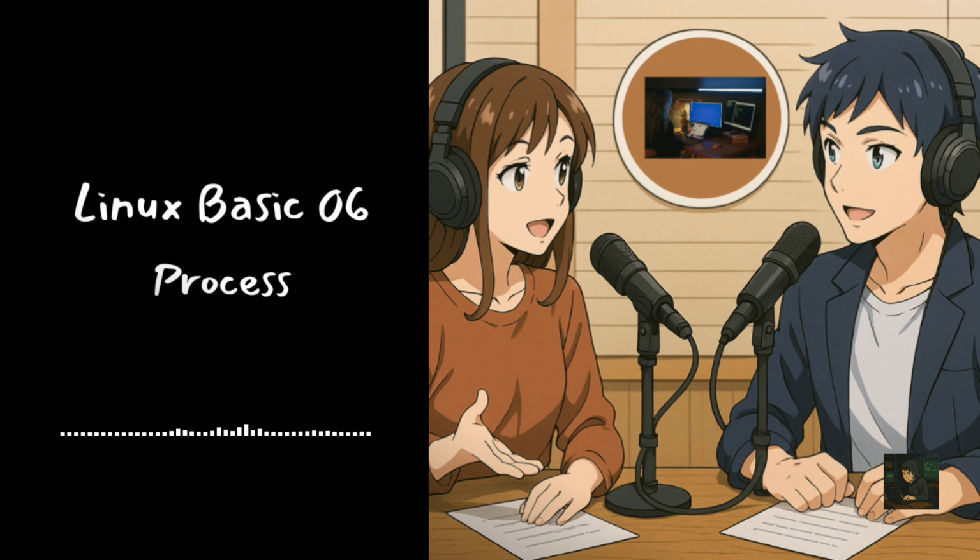You just add an ampersand symbol to the end of the command. So, for example, if you have a command called long process, you would type long process space ampersand. And that will run the process in the background, so it's like sending it off to work on its own. Exactly. And you'll immediately get your terminal prompt back so you can continue working on other things.